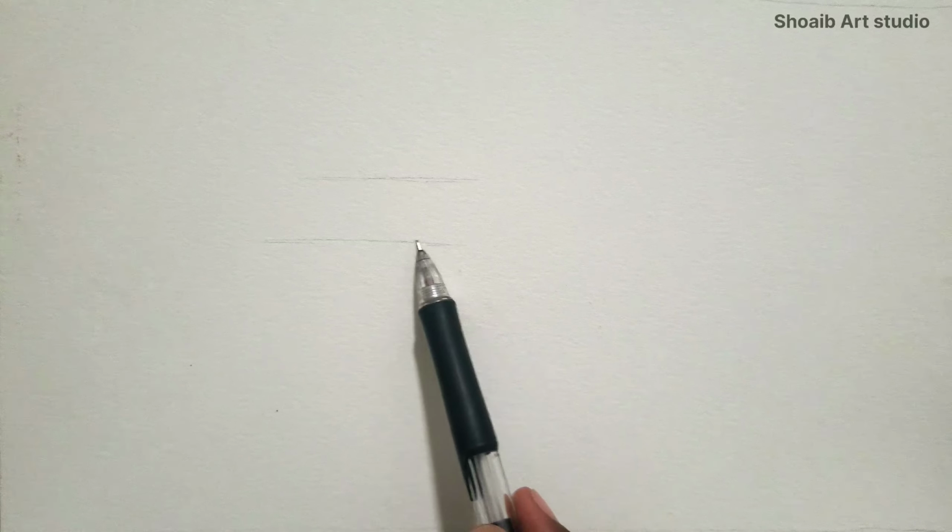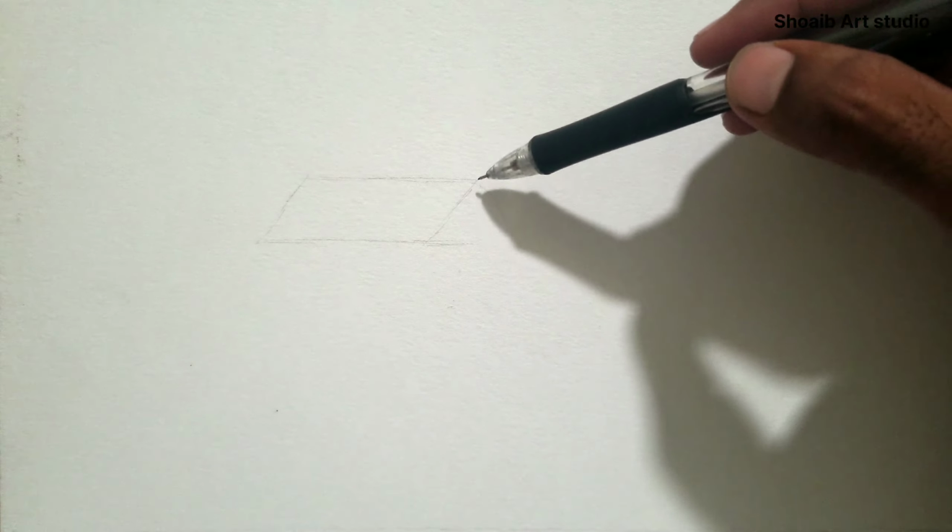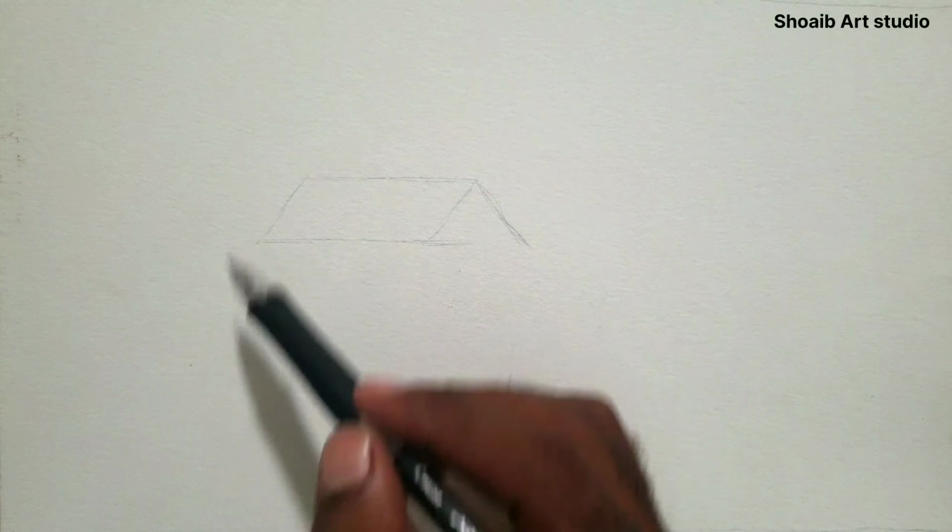Today we will make another simple landscape painting and we will learn a different methodology to color our painting.